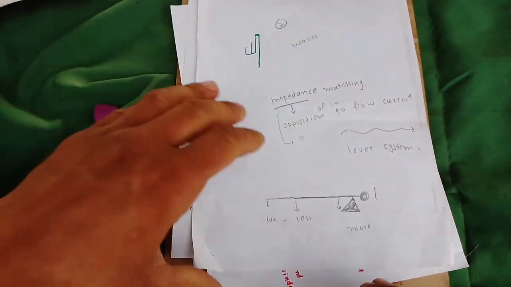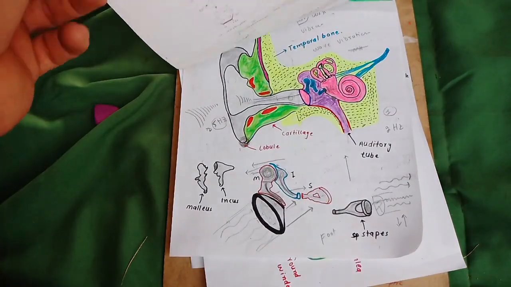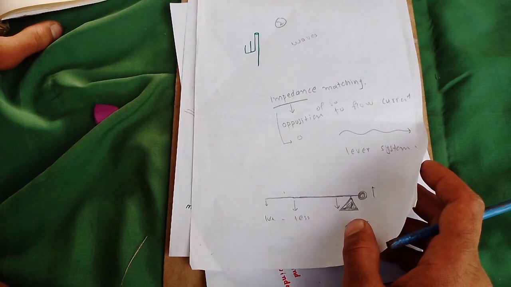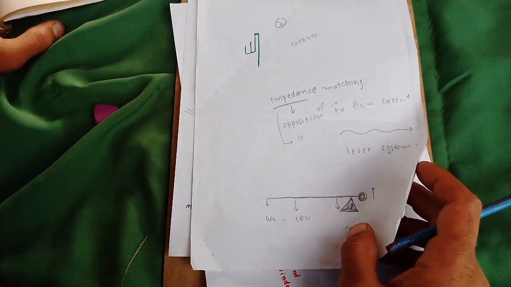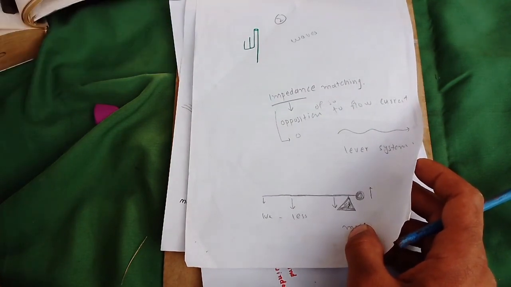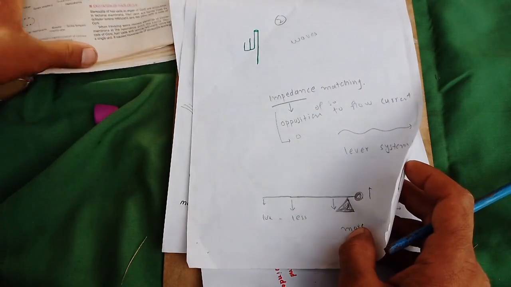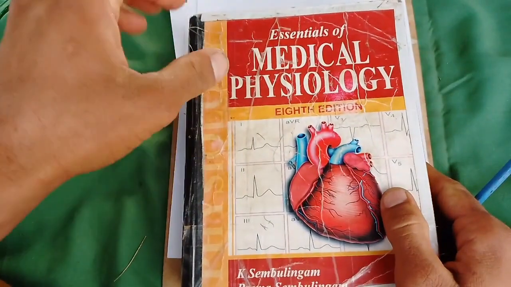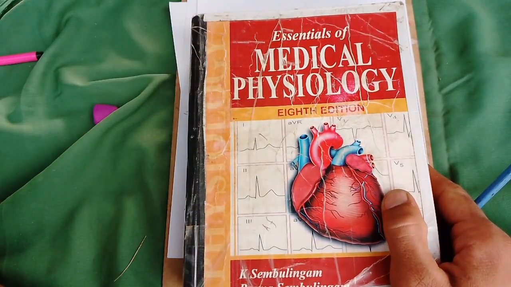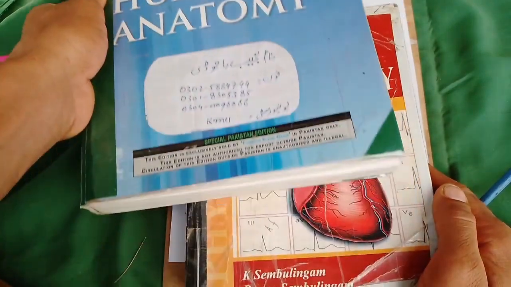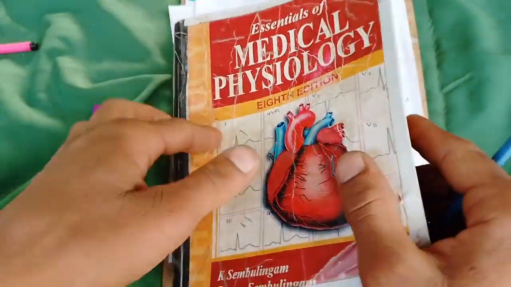Okay, this is the role of the bone and eardrum, with the transduction of the sound. Force exerted by the foot plate of stapes. You students can follow the Samson Wright. I will take some of the concepts from it and some from this book, the atlas. Okay, so these are the most important and the easiest books.